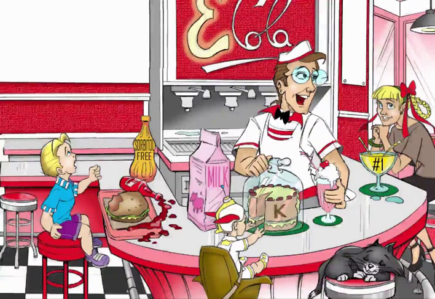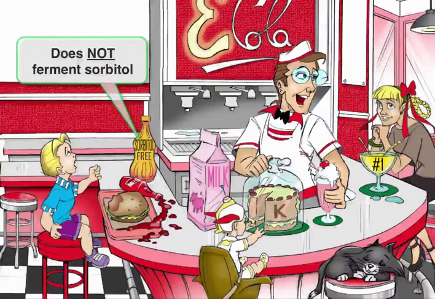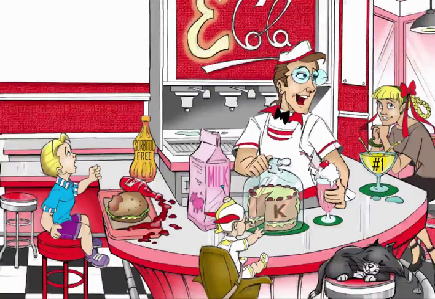So their soda was sorbitol-free. Sorbitol-free should serve as a good reminder that EHEC does not ferment sorbitol. Now you definitely have to know about the toxin in EHEC. I could tell you that it's a toxin that inhibits ribosomes at the 60S position, but you already knew that.